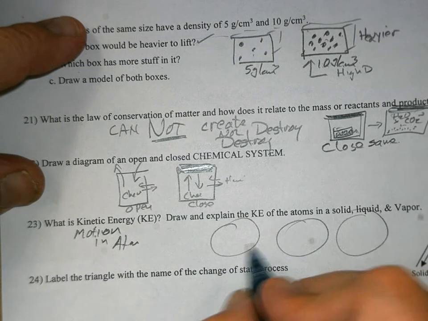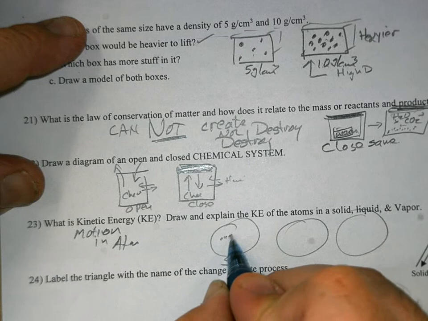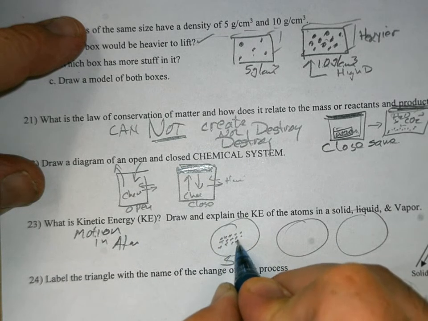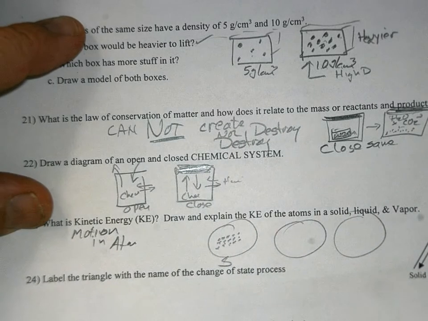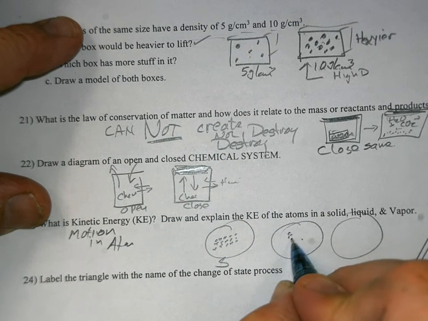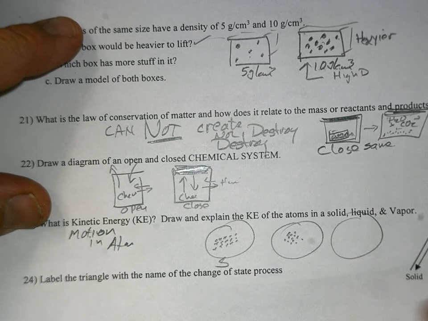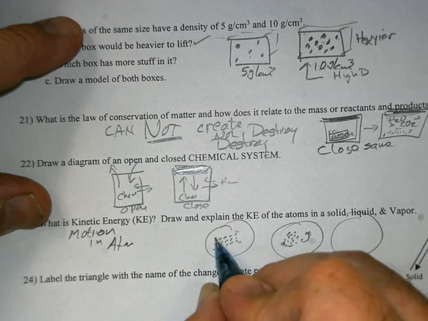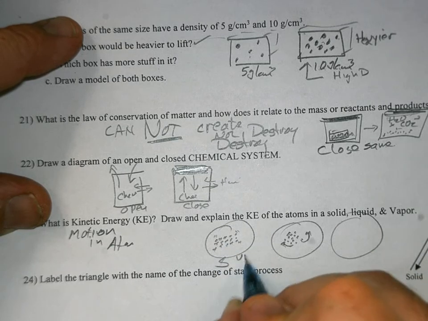We said, okay, in a solid, they're really close together and they're super organized. They're lined up in a crystal. They can vibrate a little bit, but they can't move. These guys can just barely move a little bit. They vibrate.